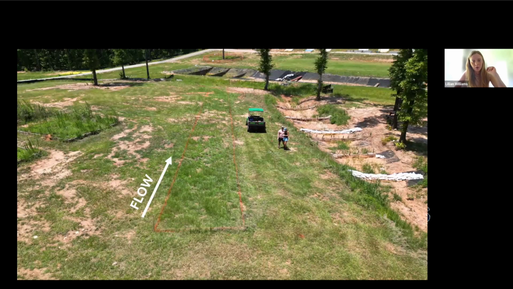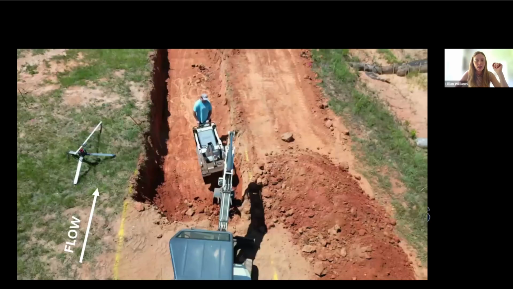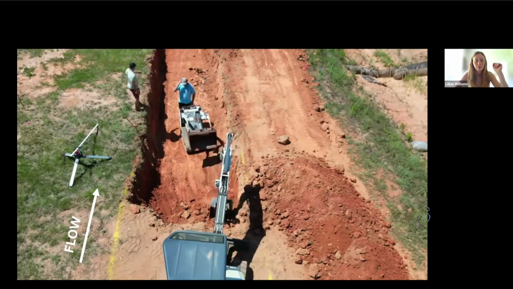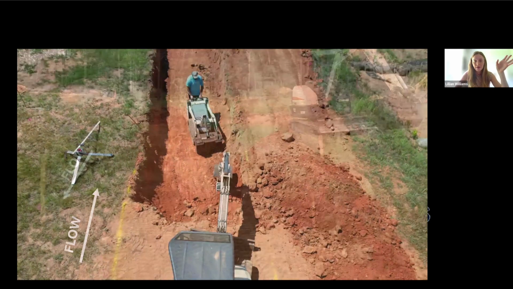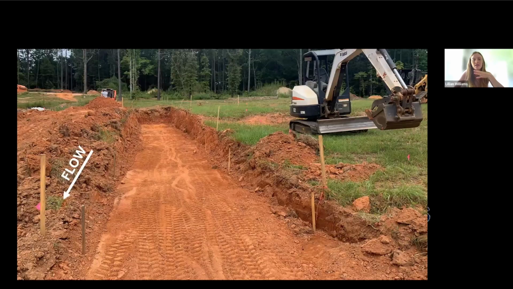So here's how it started. We were out there. I was learning how to fly a drone to kind of see what we were working with. So we staked it out, marked it out, and then started with the excavation. Like I said, construction was my favorite part, and that's purely because I got to work with heavy equipment, and not to brag, but I feel like I became a pretty good operator for the time that I had.